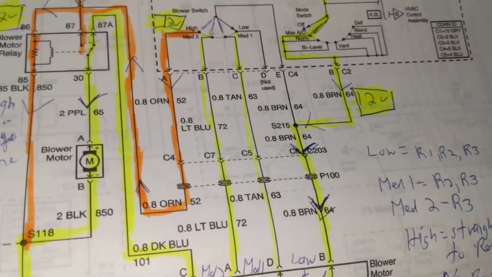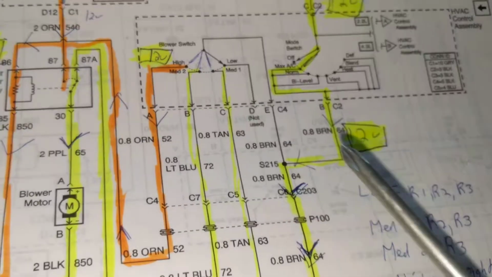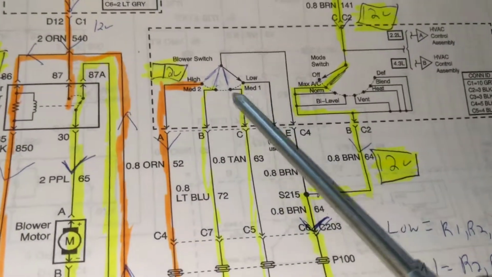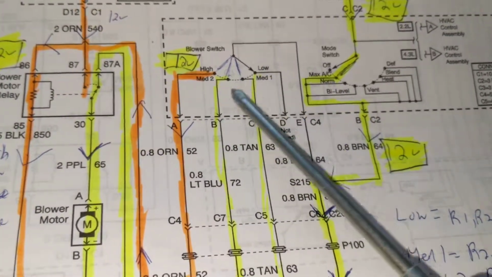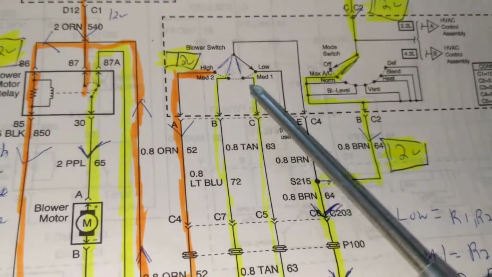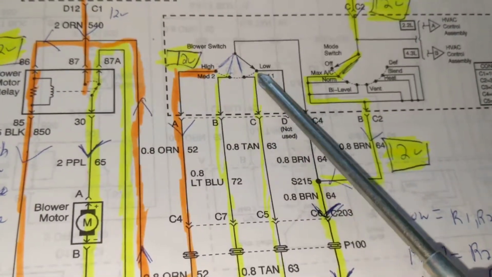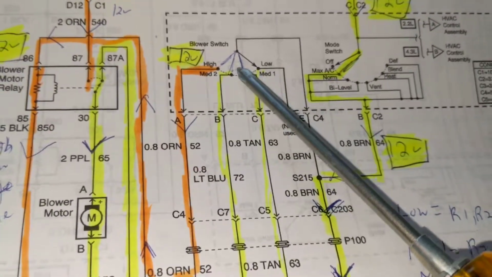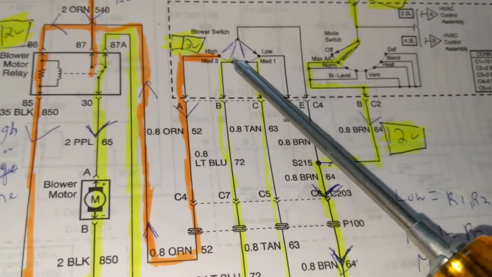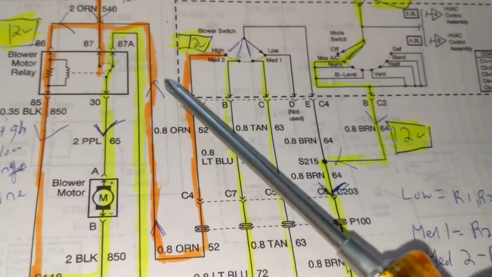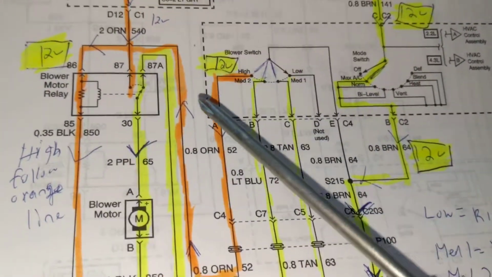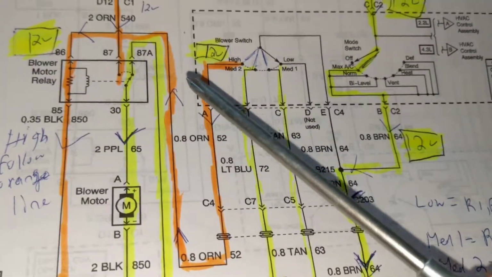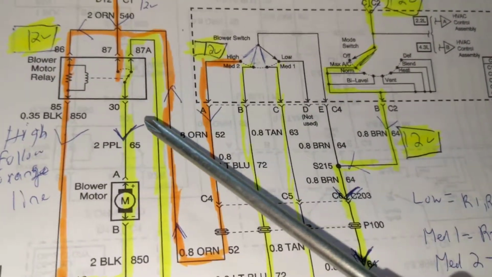Obviously, we know it has nothing to do with the resistors, because no resistors are in the path for the high one. The switch is good because it's switching from other positions, medium and low, medium 2, so it's being activated. So we take this out of the equation. Also, we're left with this path to deal with. So now we have to see if the relay has been activated. Obviously, the motor is not spinning.